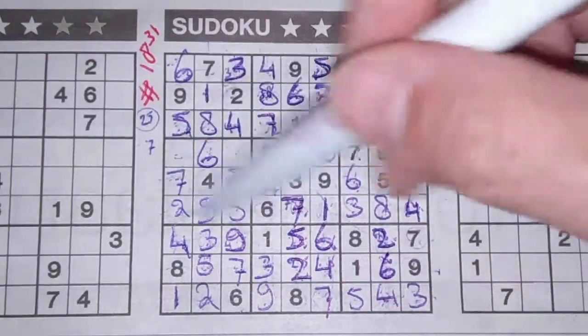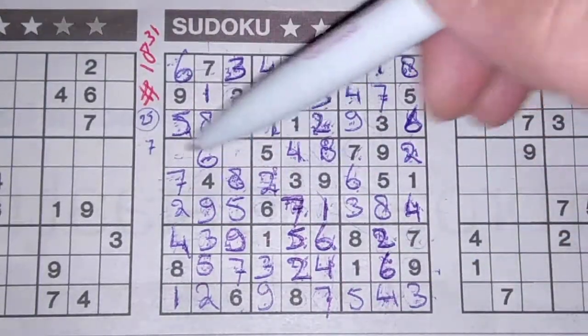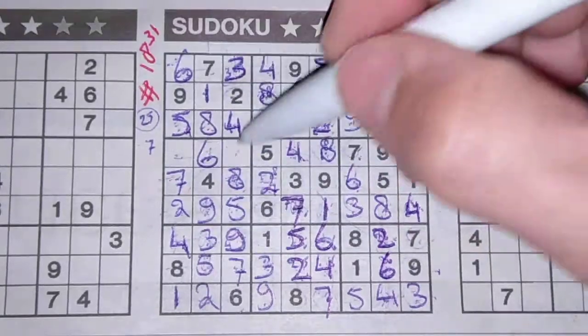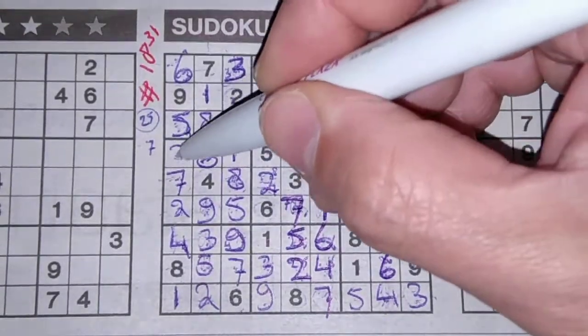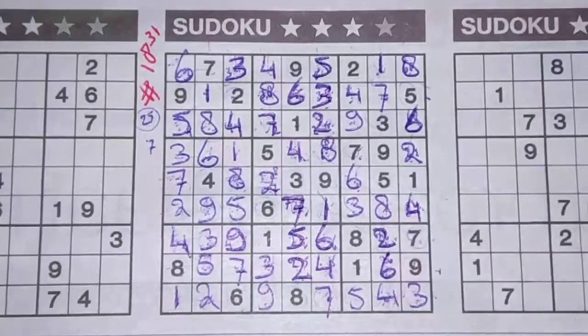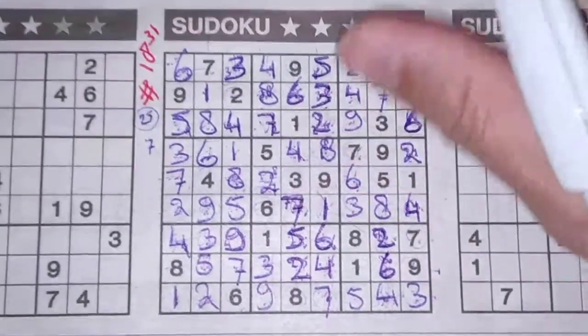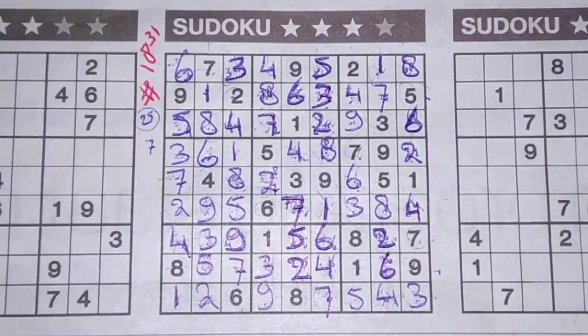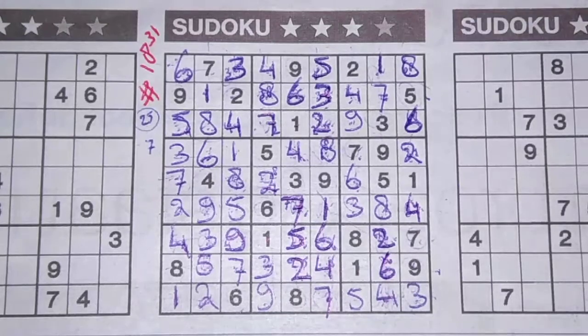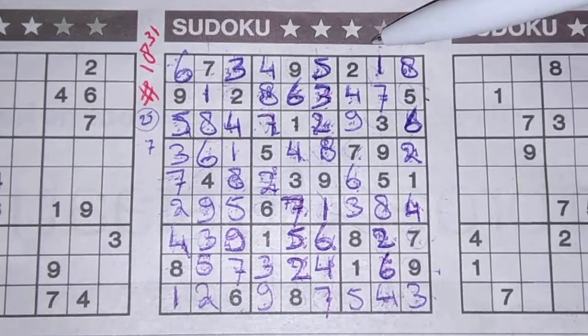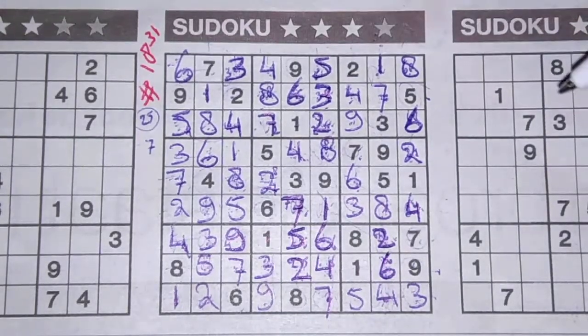And the final 2 numbers of this big square are the numbers 1 and 3. We have a 1 here, no 1 there, 1 should be here, and a 3 goes there. Finished in 50 minutes, wow! I'm very pleased. Yes, in 50 minutes I have solved this Sudoku.